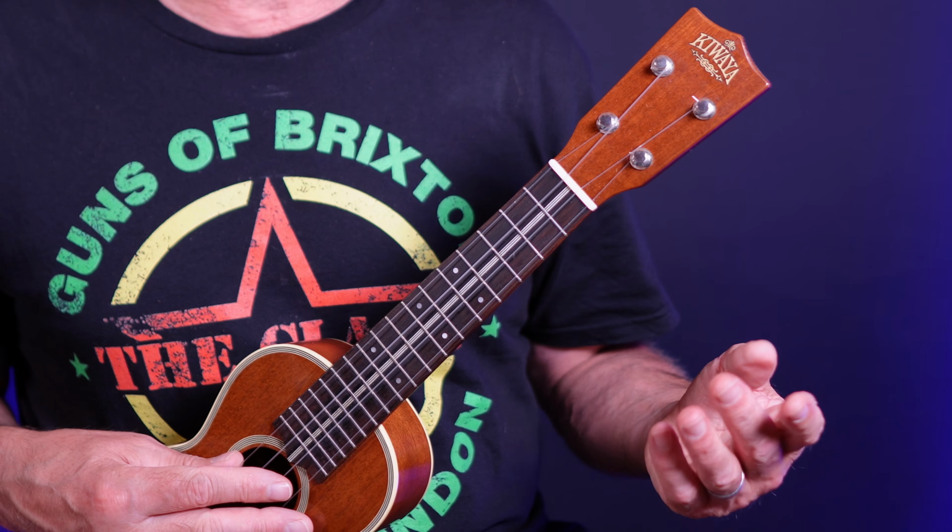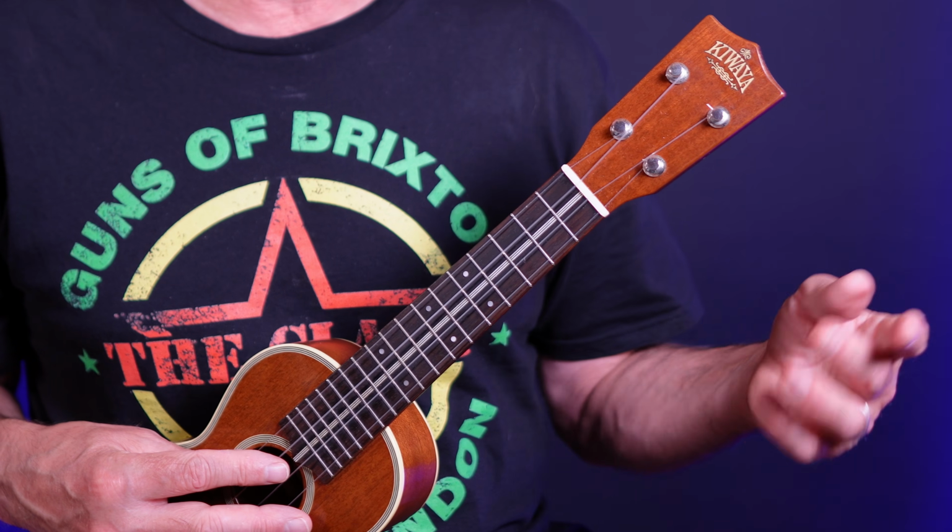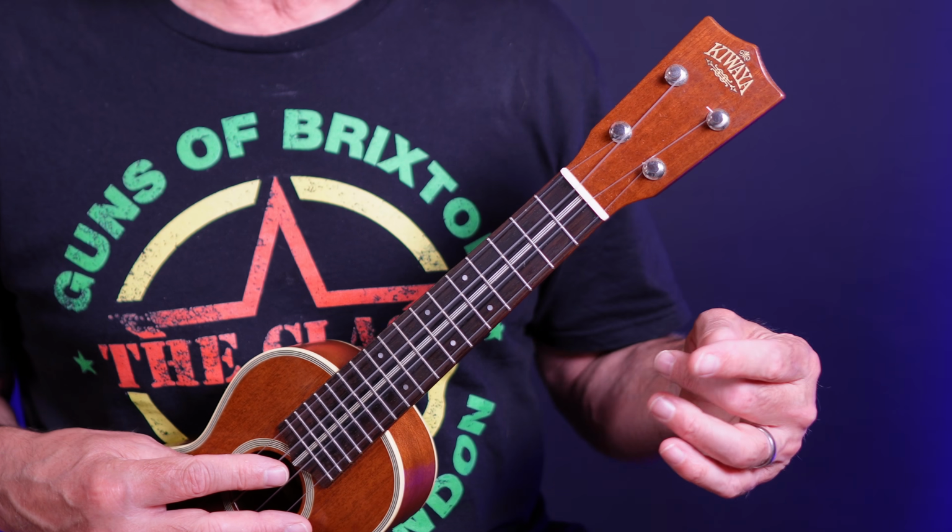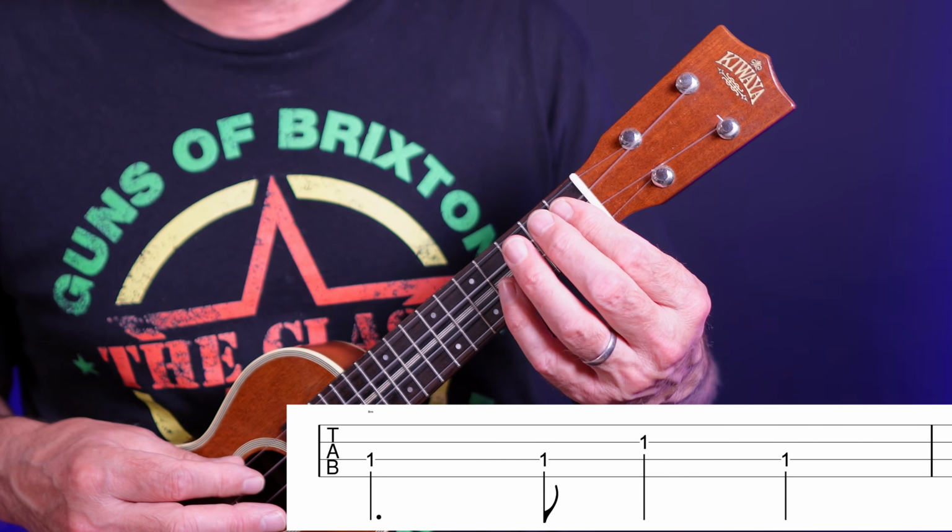In bar 3 of the chorus, we have a bar of B flat minor, or the B flat minor with the D flat in the bass, and here we're just going to play this riff.